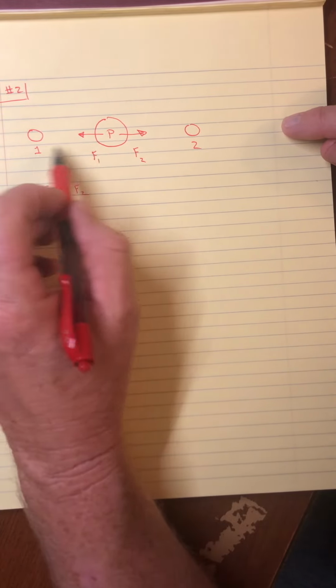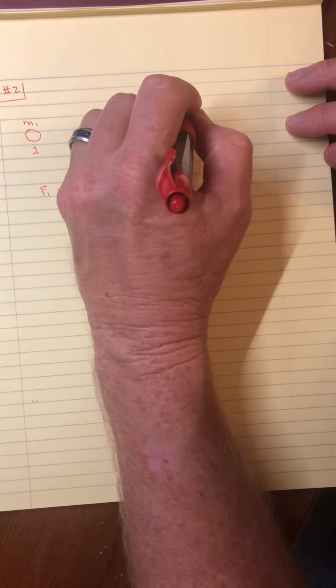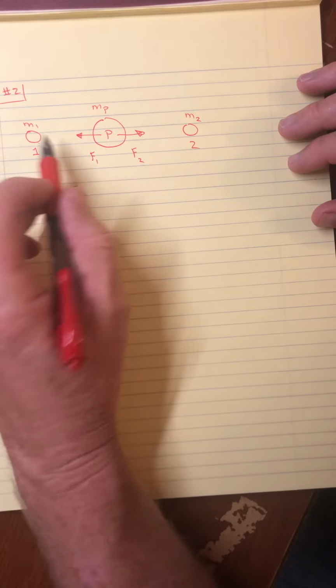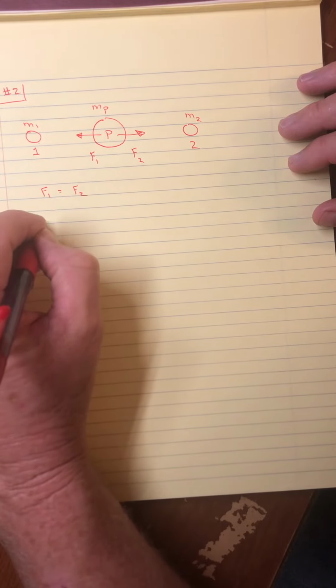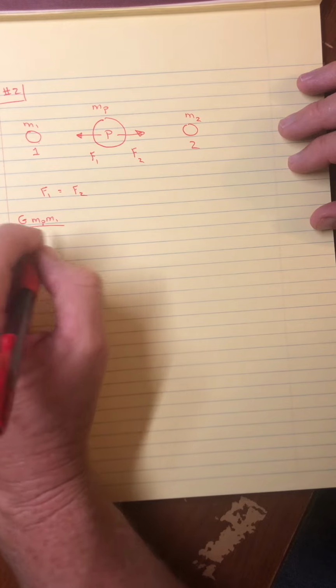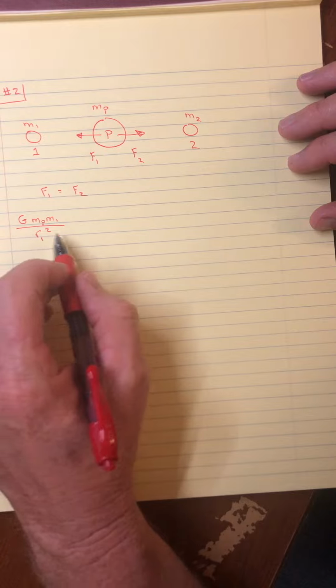So the force between these two, and maybe I'll just call M1 here and M2 here and M sub P here for the planet, would be Newton's universal law of gravity, which would be G times the mass of the planet times the mass of moon 1 divided by the distance separating number 1 from the planet, so I'll call it R1 squared.